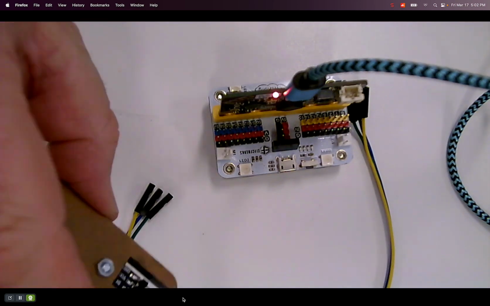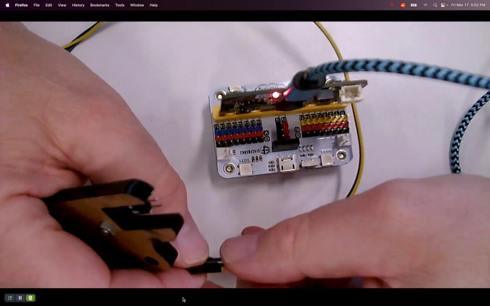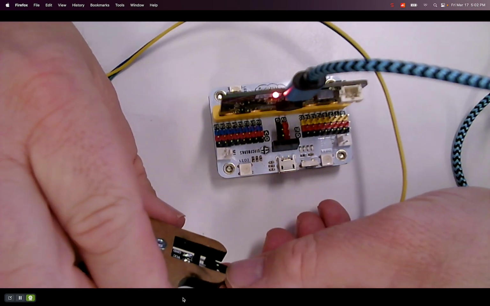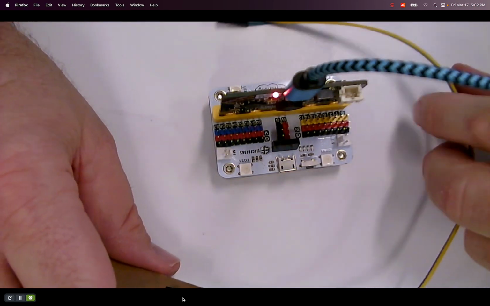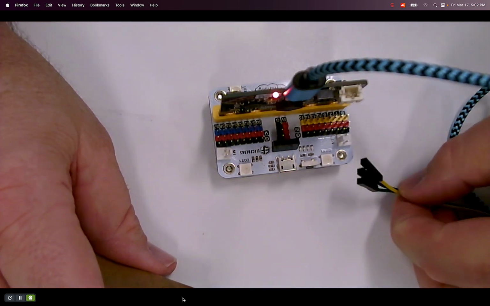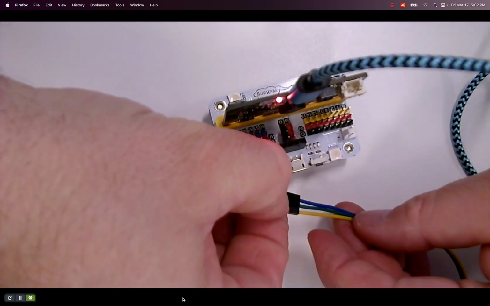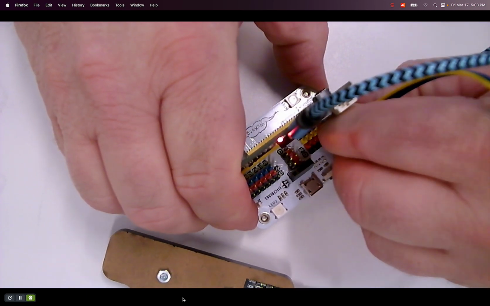It's got 3 pins. Doesn't matter what color goes to what. Since I don't have red and brown, I'm just going to plug anything in and then remember what colors I plugged in. So my voltage is green and my ground is blue. Voltage is green, ground is blue. That means yellow is signal. And I'm just going to put them on pin 0.